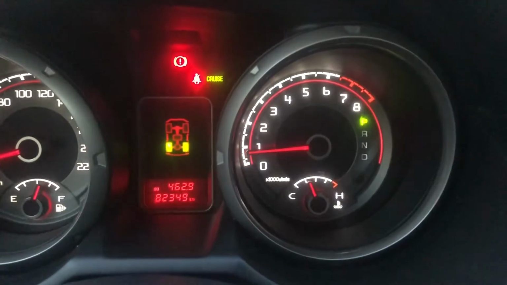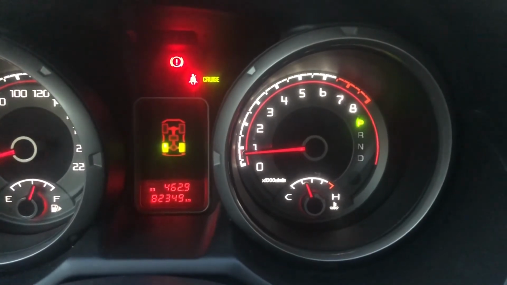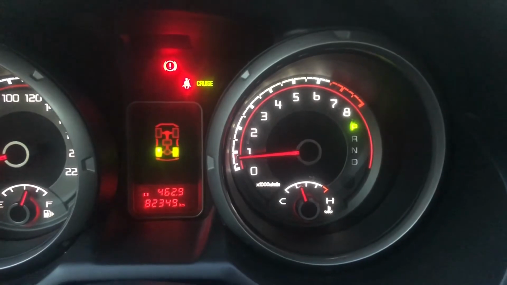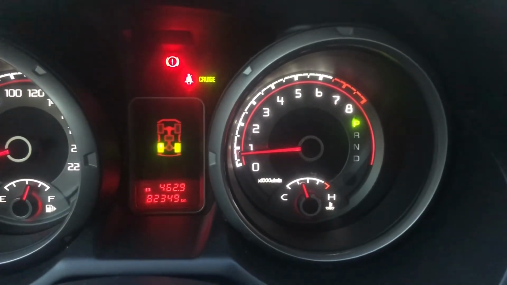It will take a few minutes before it goes down, but it will. I'll show you later. I'll get back to you. So now it has dropped because the engine is now at operating temperature. So one function of the EAC valve is to compensate, as I've said.